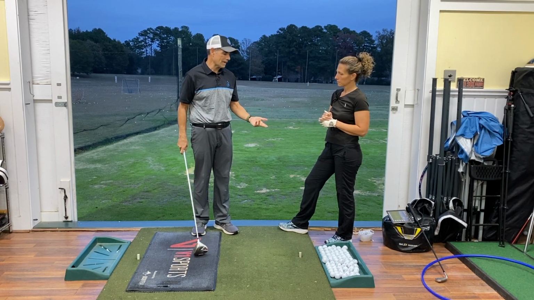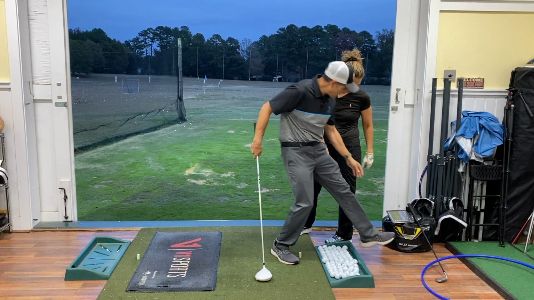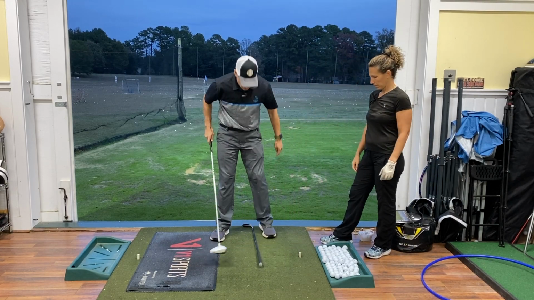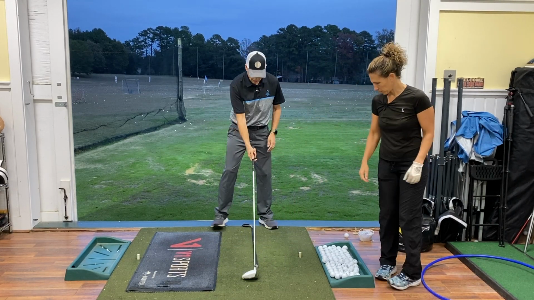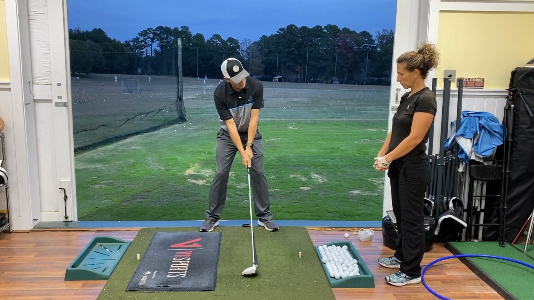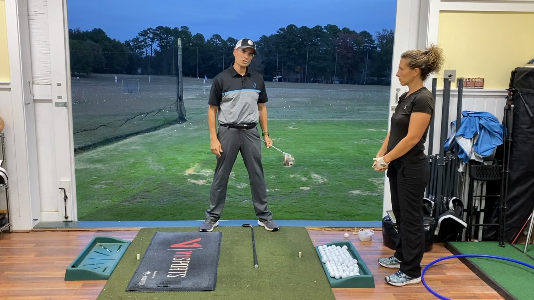And what I would recommend with that is putting down an alignment stick or a golf club, right? And you can just put it down right between your feet so that every time that you set up to a ball, you can see the ball up right here, you're going to know that you've got that nice consistent ball position every time.